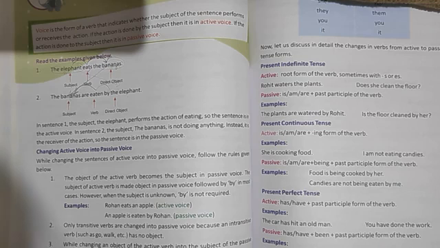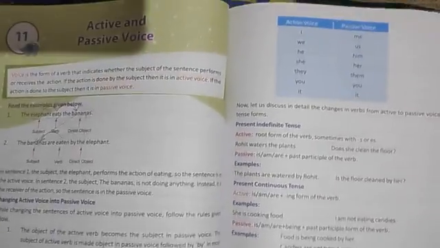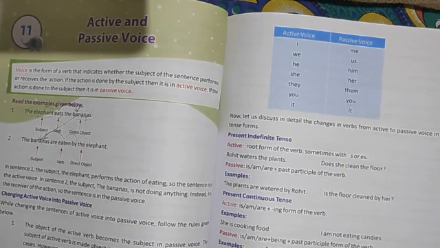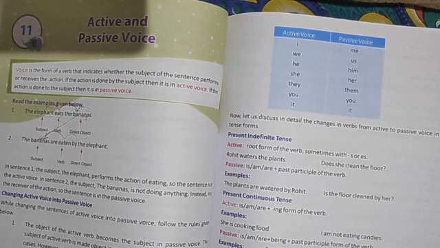Next, while changing the object of the active verb into the subject of the passive verb, personal pronouns are changed. For example, I am eating an apple. When I change this into passive, what will I say? An apple is being eaten by me. So I changes to me.